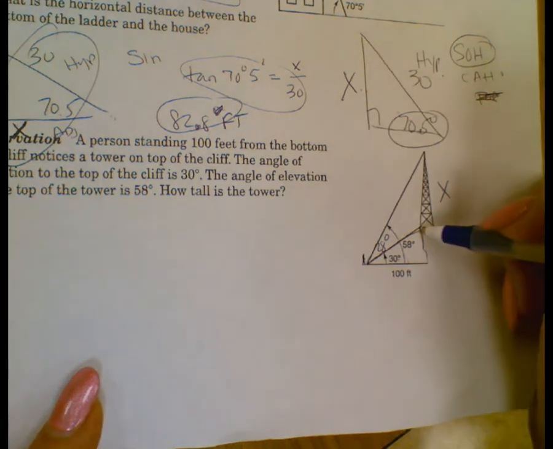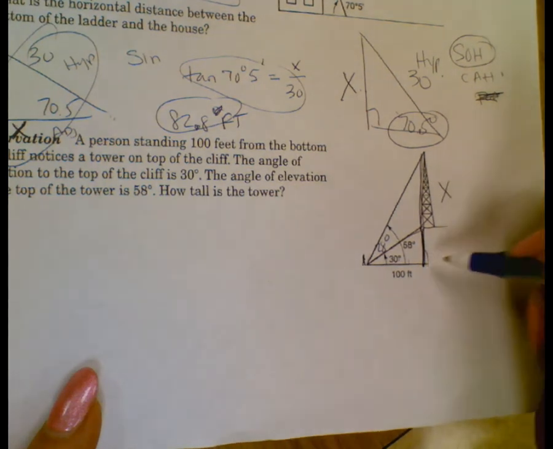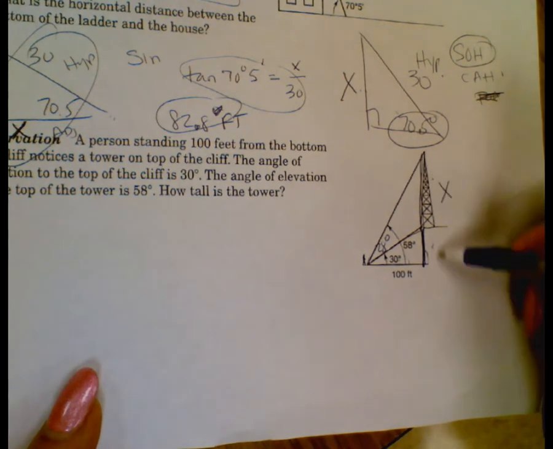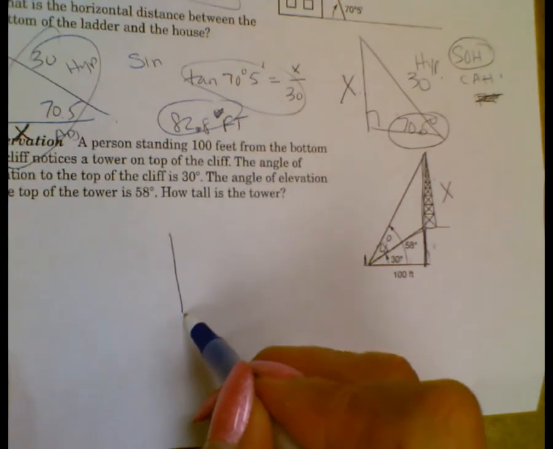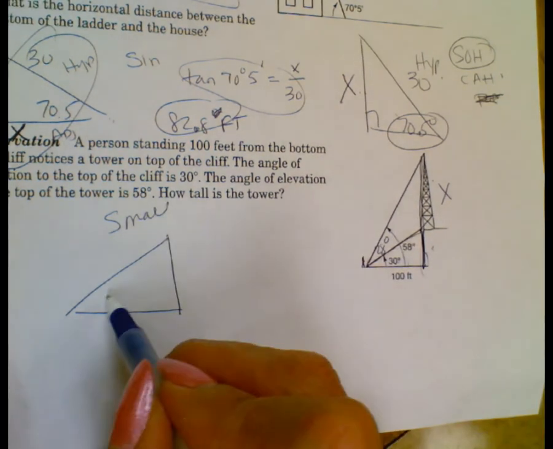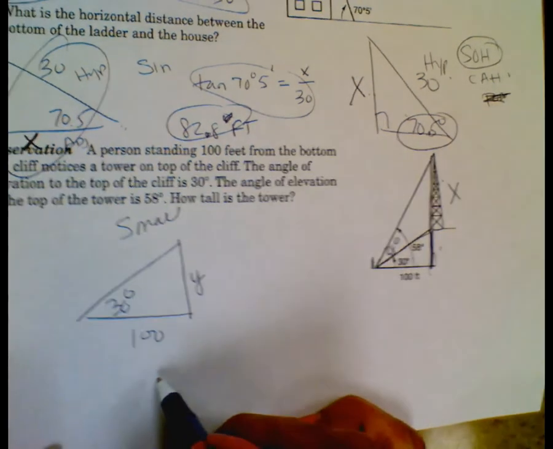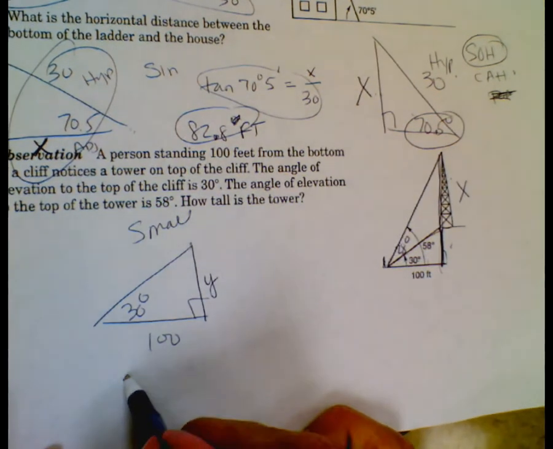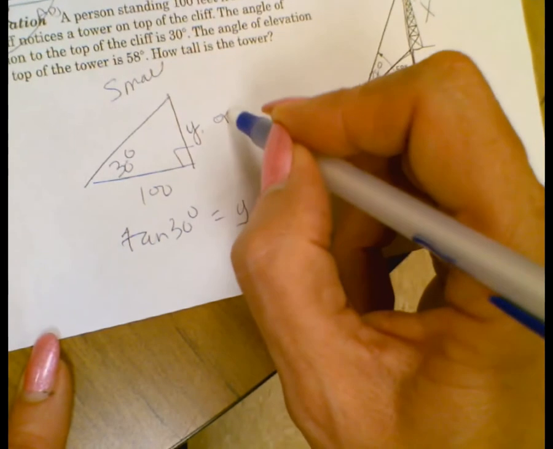Well, what I would like to do is, what if we found this, then this, and then subtracted them? What do you guys think? I think we should do that. Let's do the baby, the small triangle. The small triangle is the bottom one. Right now that's 30, and this is 100. We can solve for this. We'll call it y. Using tangent, tangent of 30 is opposite, which is y, over adjacent, which is 100. We don't know the hypotenuse.